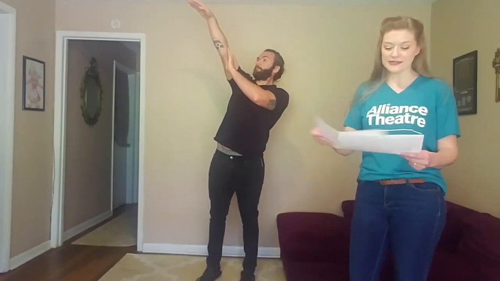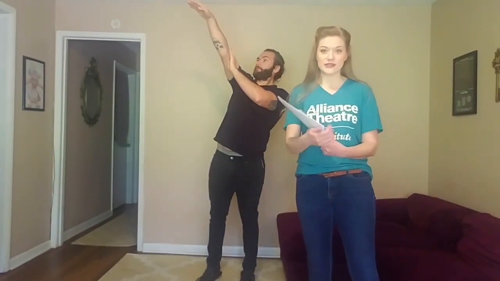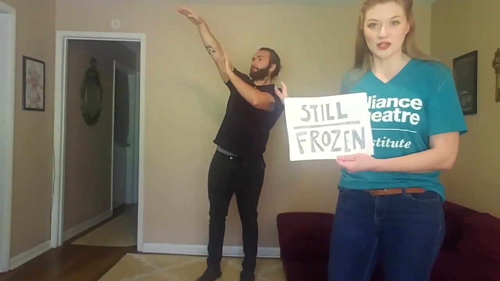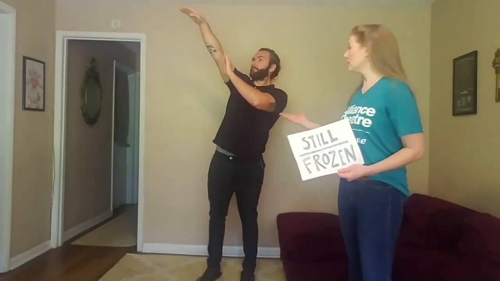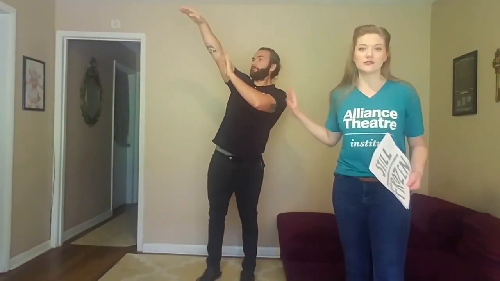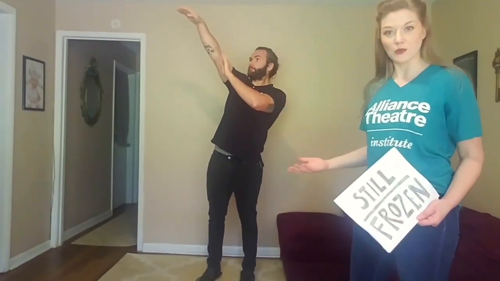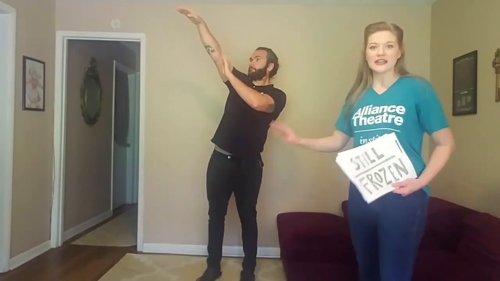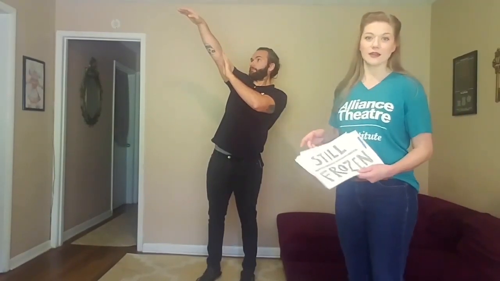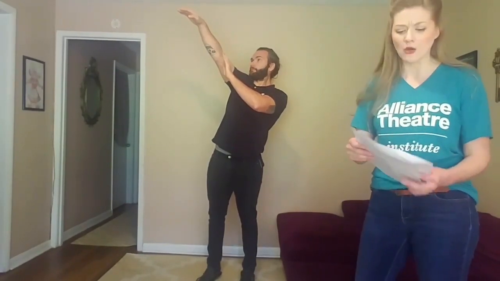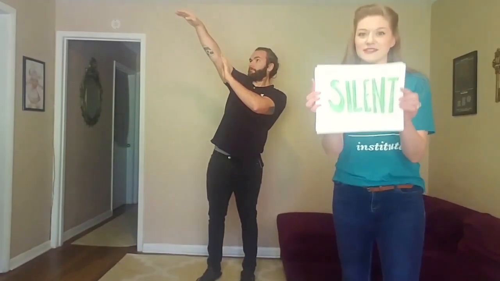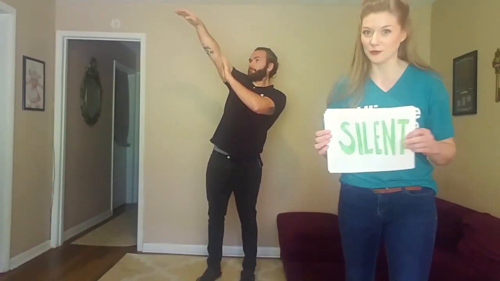Okay, so you'll notice that David's pose, his tableau, is still or frozen. So he's telling the story of the basketball player using his body rather than his voice. But he has a lot of energy in his pose, and he's using his body to look like a basketball player. Now, you might also notice that the pose is silent. That's an important part of tableau.